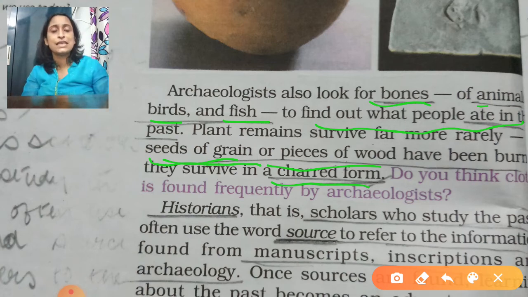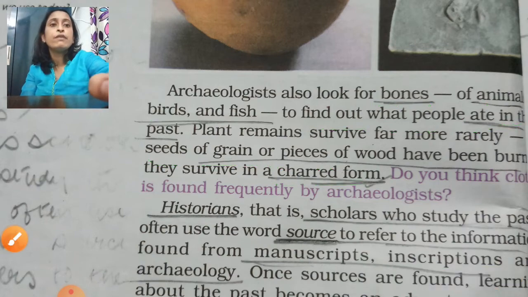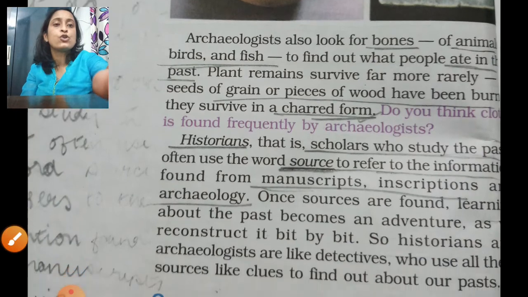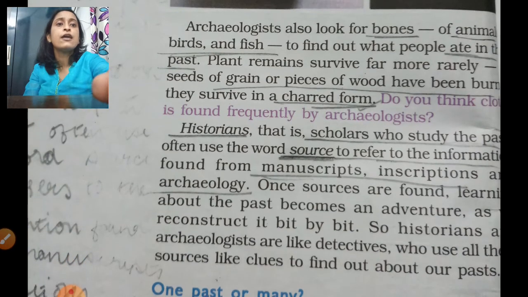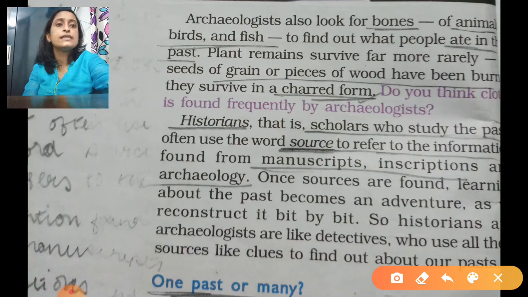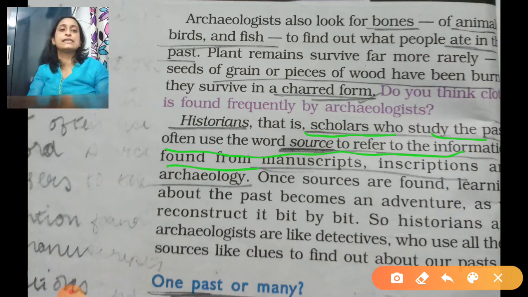So for the archaeologists, their work is like that of detectives. When they excavate the ground with lots of expectations of what would come out, they are experts, and by looking at those sources they infer what had happened in the past. And when we are talking of historians, who are historians? Historians are scholars who study the past and often use the word source to refer to the information found from these things.